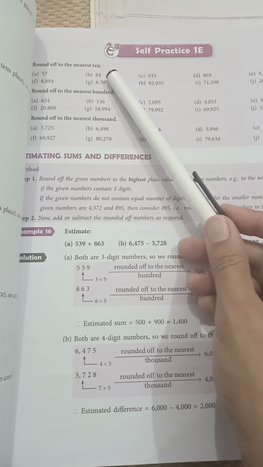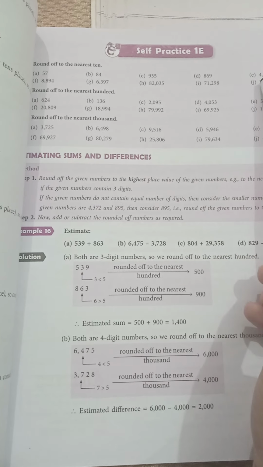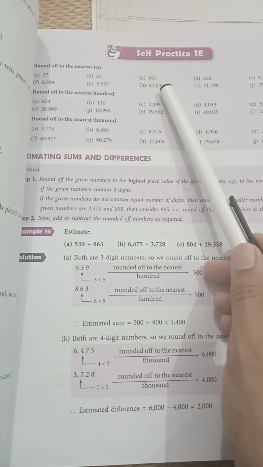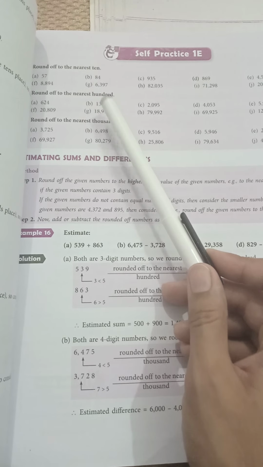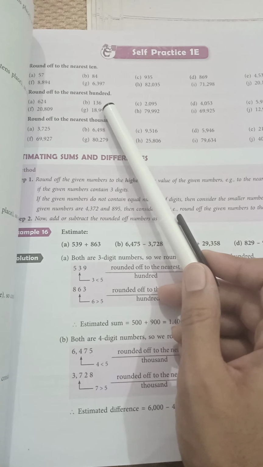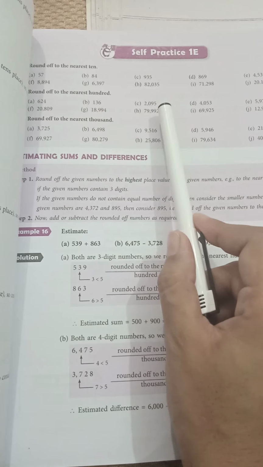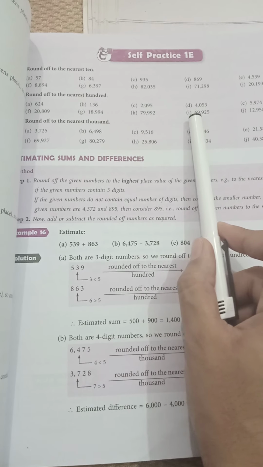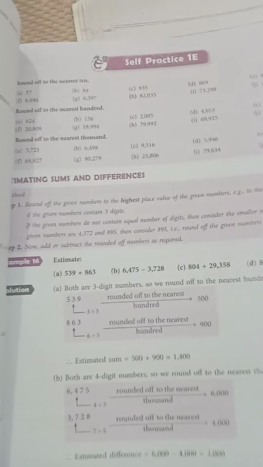When we are rounding off to the nearest tens, you know that we look at the number present at the ones place. Now we are going to round off to the nearest 100, so we will look at the number which is at the tens place value. Get that? C part I will solve here and I will show you.